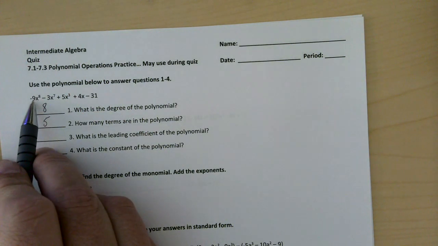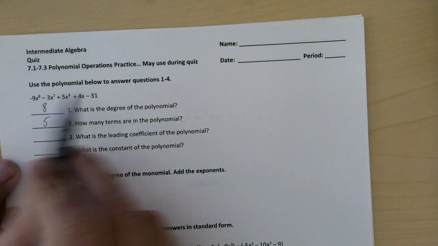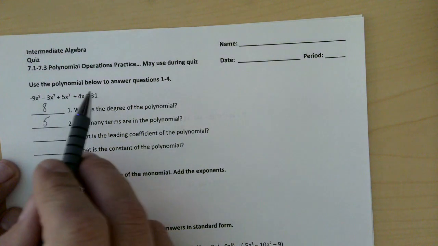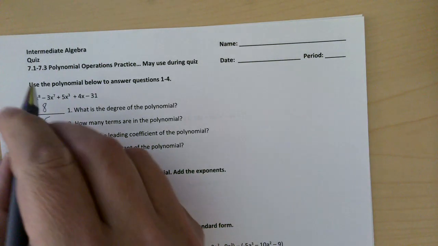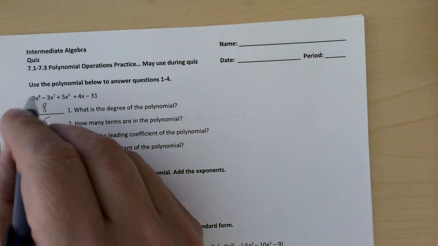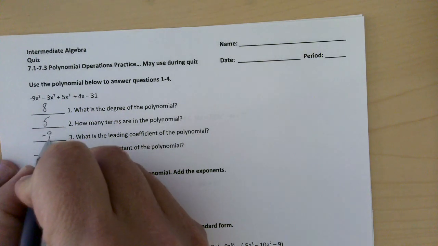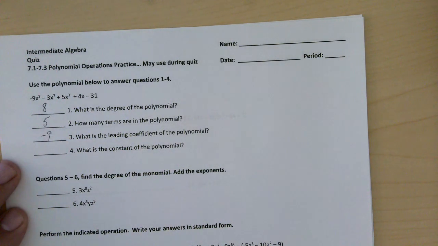What is the leading coefficient? It's not always the first number we see. You have to make sure it's in standard form. This happens to be in standard form: I have the largest exponent first, then I have it in decreasing order. So the first number we see is -9. That is the leading coefficient because it's already in standard form. If it wasn't, arrange it in standard form, then write down the first number you see.